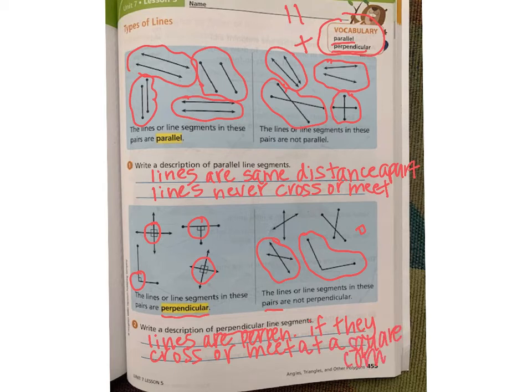Okay. You're probably writing neater than me, hopefully. So these are the examples right here that are showing that they either cross or they meet at a square corner. All right, when you are ready, I want you to meet me on the next page, which is 456.